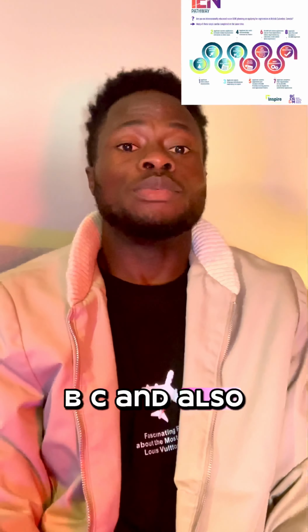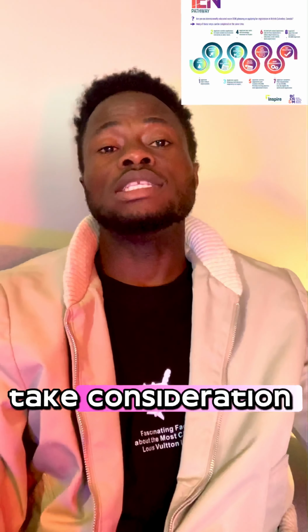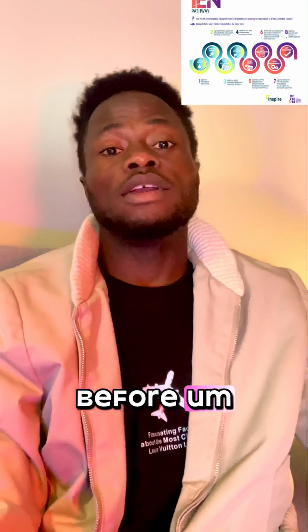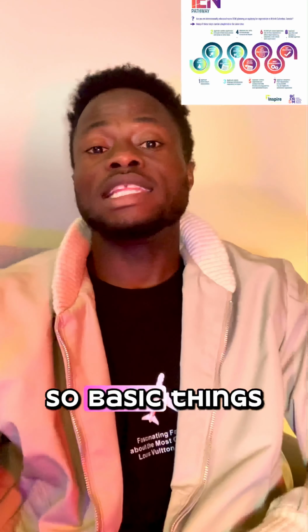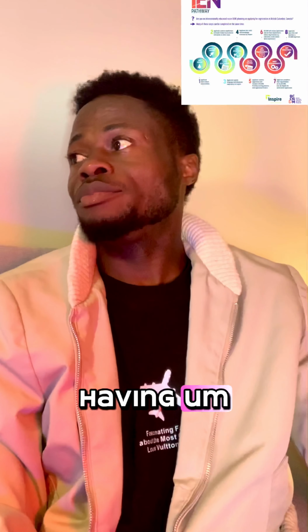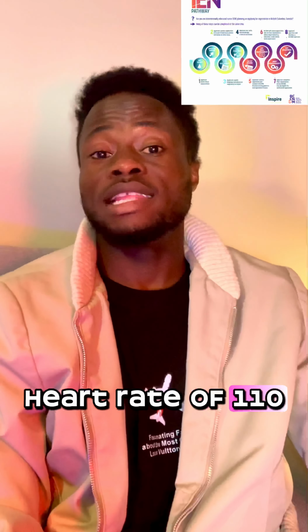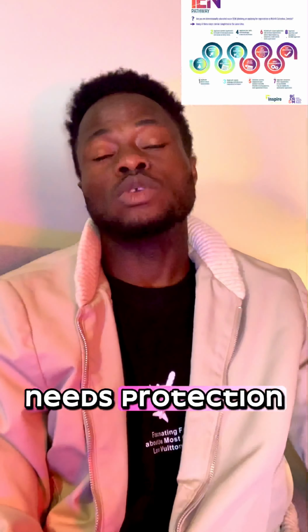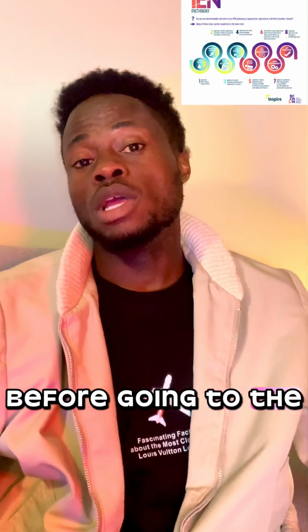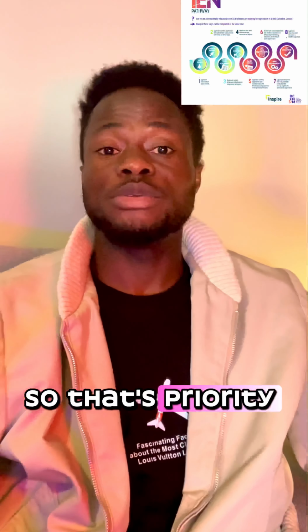And also, relating to nursing, you should always take into consideration Maslow's hierarchy of needs. We all know that basic needs come before safety, love and belonging. So basic needs, which are the same as physiological needs. When you go to the ward and somebody is having a heart rate of 110, an adult having a heart rate of 110, and someone else needs protection for safety, you have to attend to the one with physiological needs before going to the other person. So that's priority.